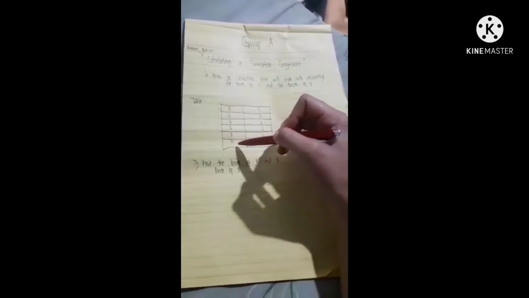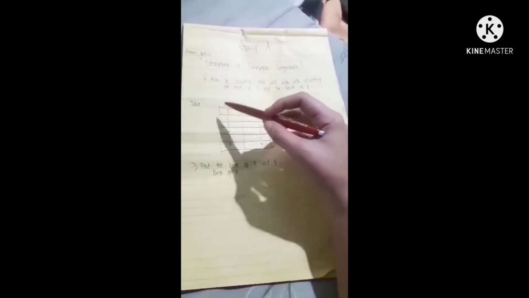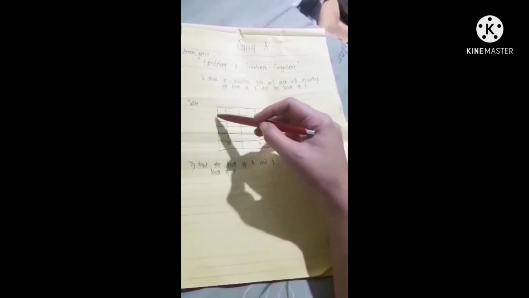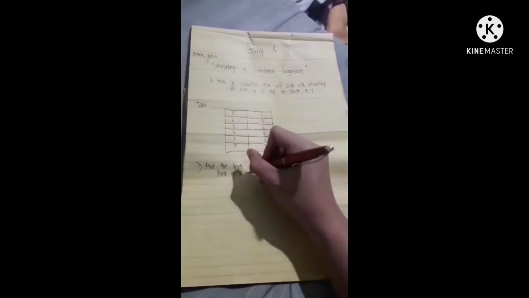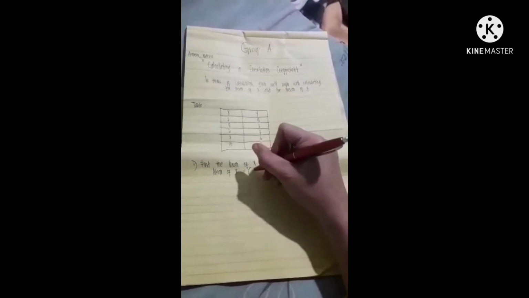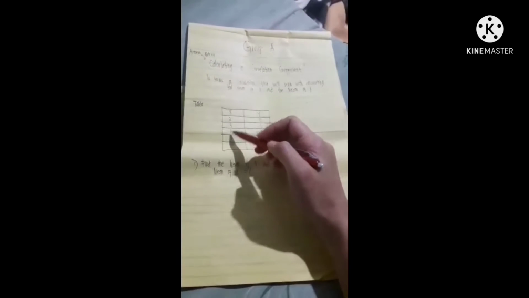Starting with the mean of x, we are going to add all of the x values, which are 2, 4, 6, 8, 10. And we are going to divide by the number of values. The number of values is 1, 2, 3, 4, 5. So mean of x equals open parentheses, then we add all the x values. So 2 plus 4 plus 6 plus 8 plus 10 divided by 5.